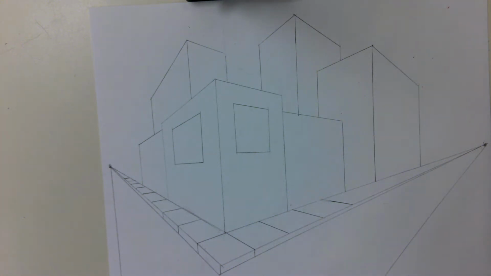This is part 2 of my demo lesson on 2-point perspective. I'm going to continue on with the one that I started, and I'm going to do some more things with it, a little bit more advanced, after you feel comfortable doing the first lesson that I did.